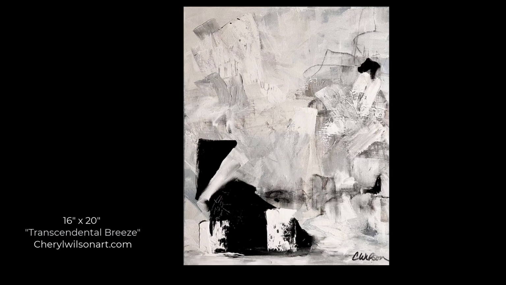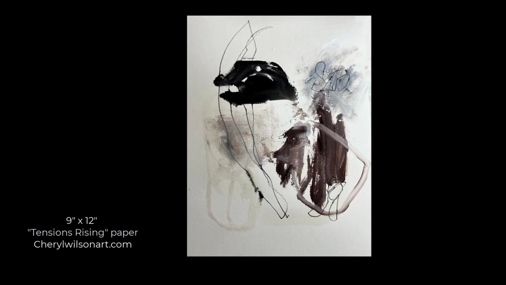So I'm going to show you a painting that I did with artificial intelligence, and then I'm going to show you where I added some lighter and darker values to just give you an idea. Then I'm going to do a very simple demonstration with paper that will give you the concept of what I'm talking about.